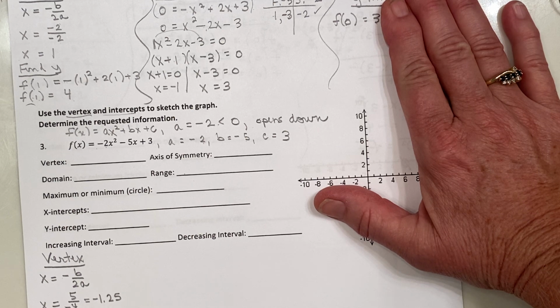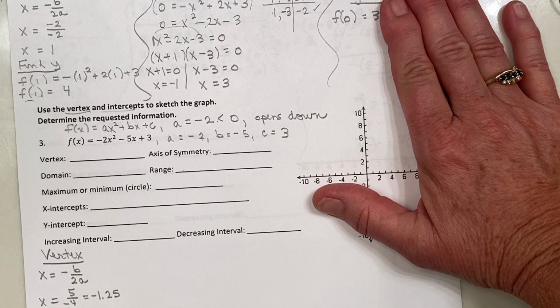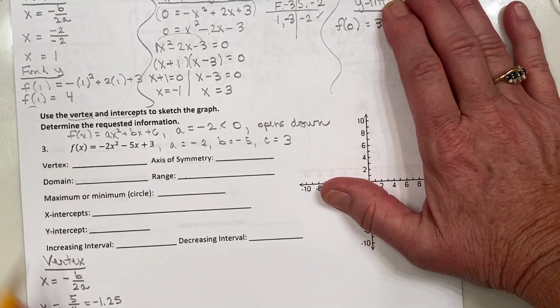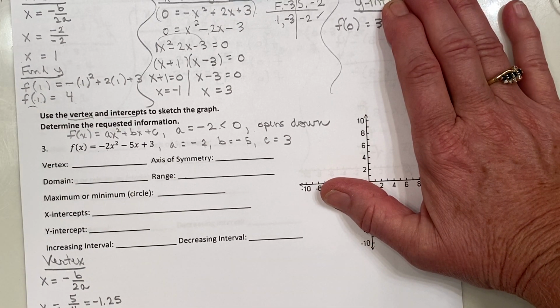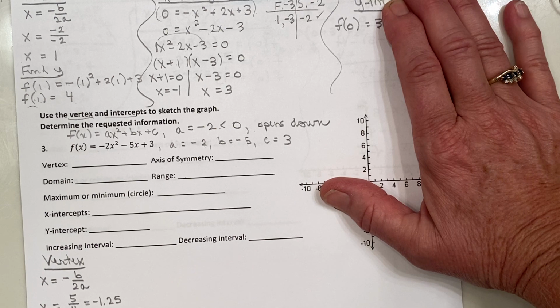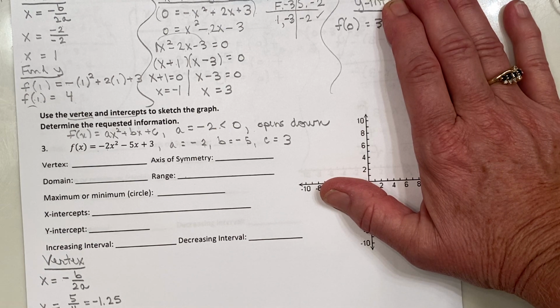All right, let's go to the original equation given and let's evaluate. Let's plug in -1.25: -2 times (-1.25) squared minus 5 times -1.25 plus 3. Of course, we want to do all this work on the calculator.